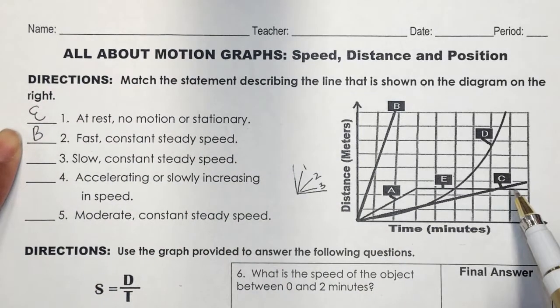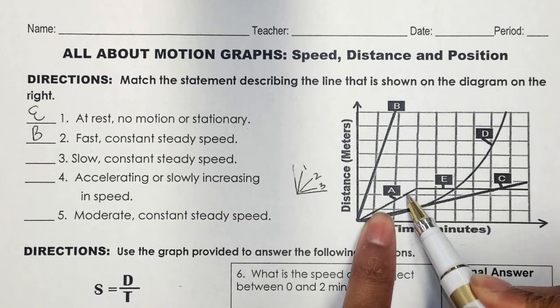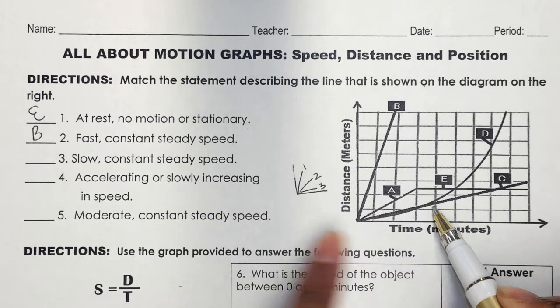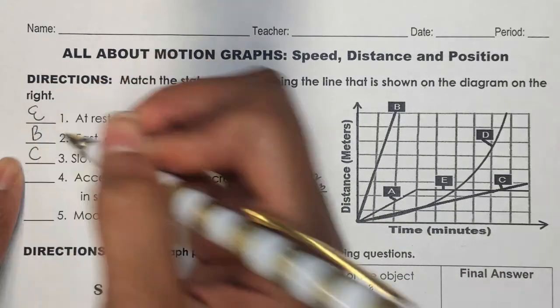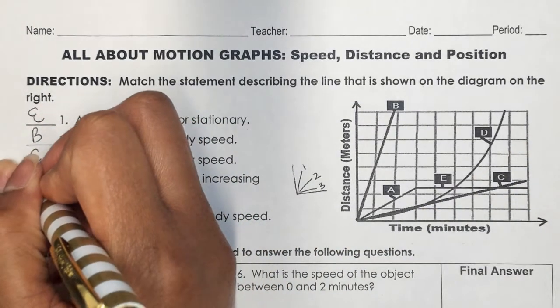Slow, constant speed, that's going to be C. It's not going to be A because A is a little bit steeper, so it's moving faster than C. So slow, constant speed was C. Acceleration is always a curve, so that's going to be D.